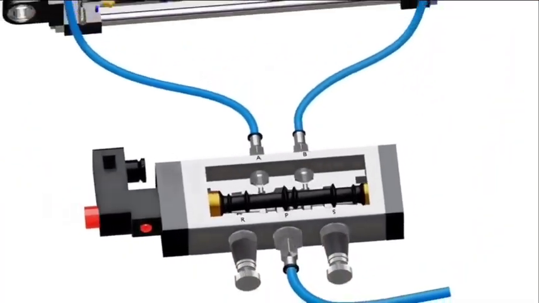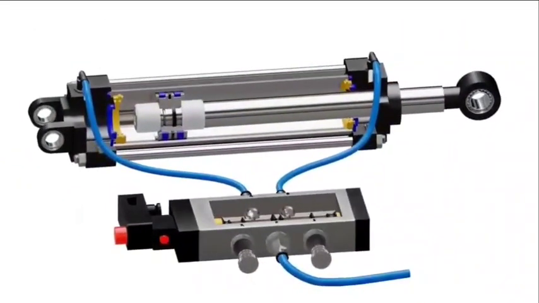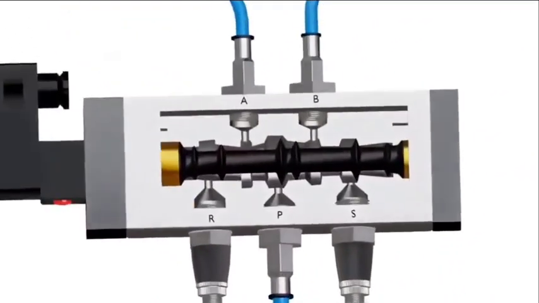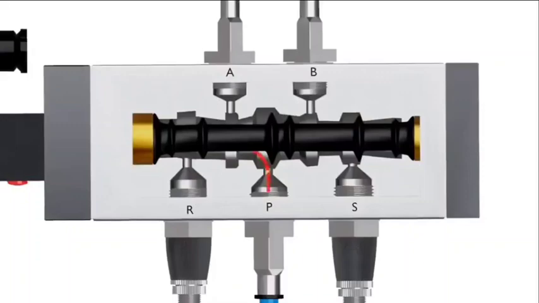Now let's understand how a pneumatic cylinder works. The compressed air is supplied through inlet port P of the valve. The valve directs air to a particular direction, which we can observe in the animation. In this case, the air is directed to port A.